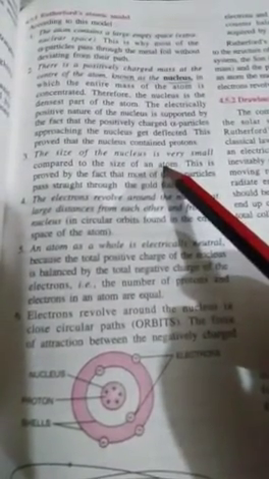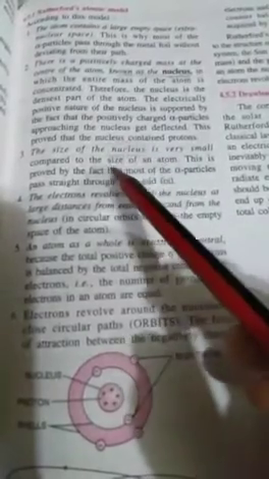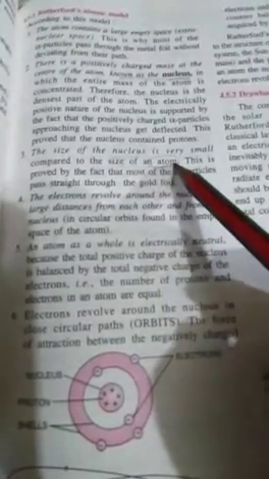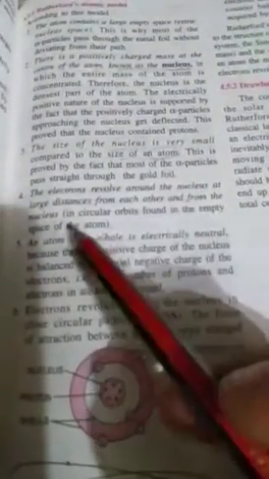The size of the nucleus is very small compared to the size of the atom. That is the reason most of the alpha particles go straight through the gold foil.